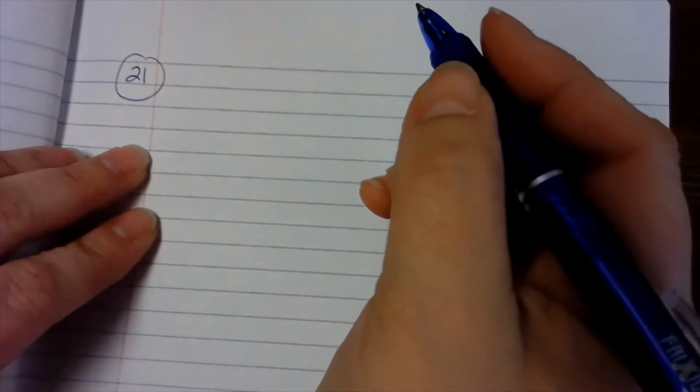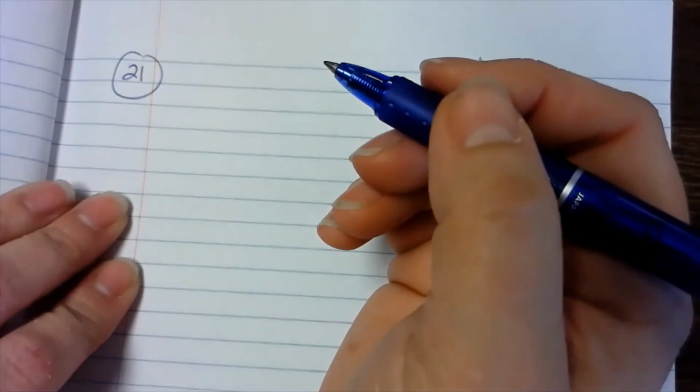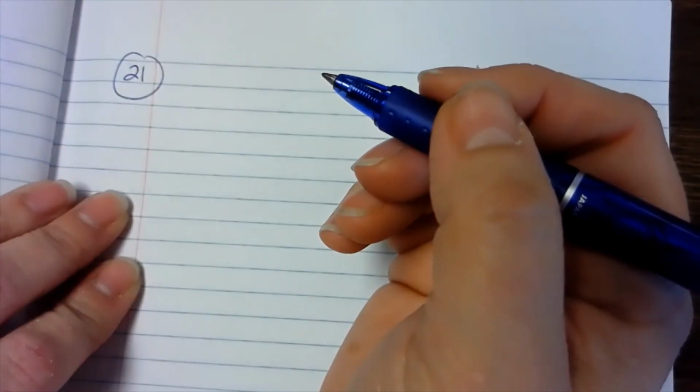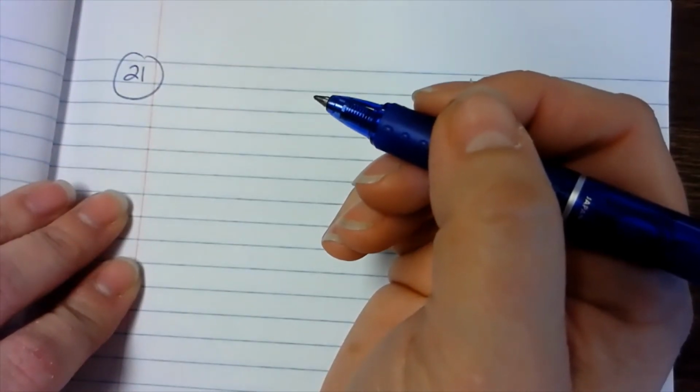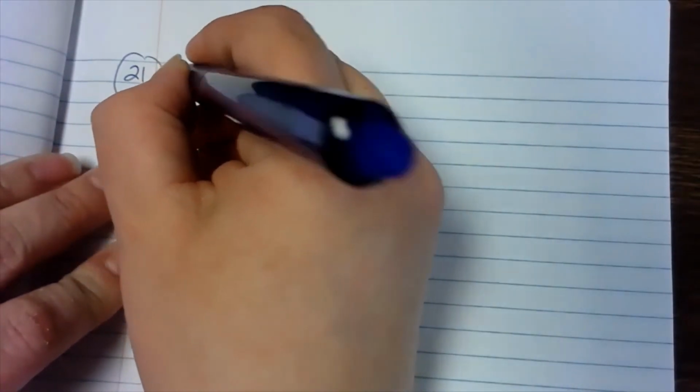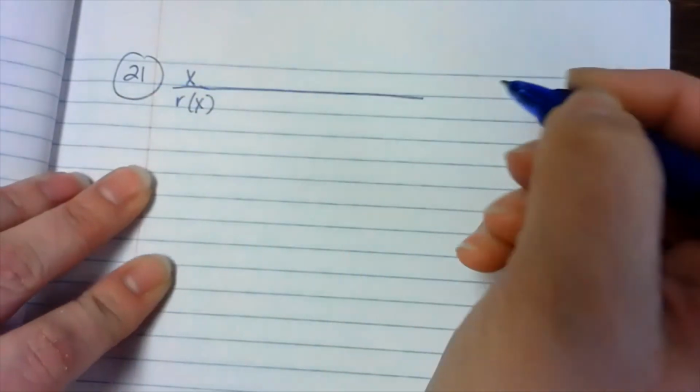It's giving me a chart and it wants me to use function notation to write the rule for each function. For 21, this is labeled x and r of x, so let's write down our coordinates.